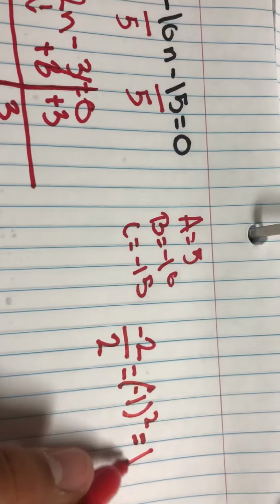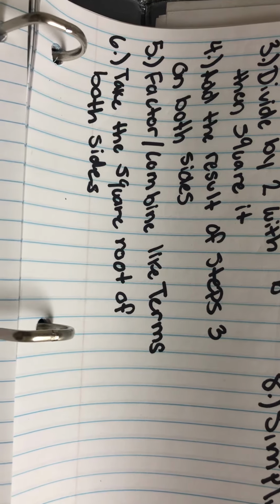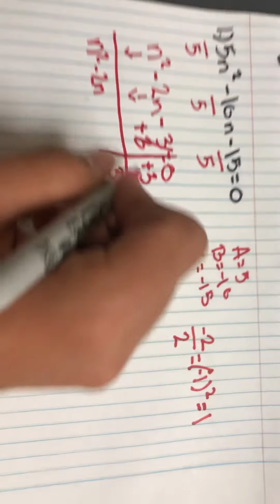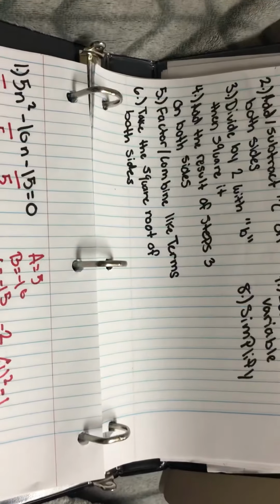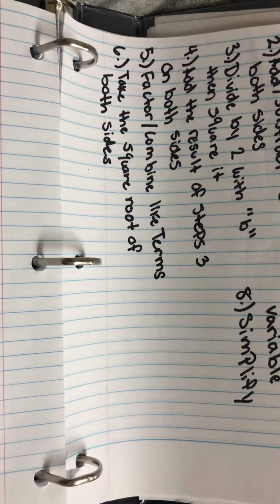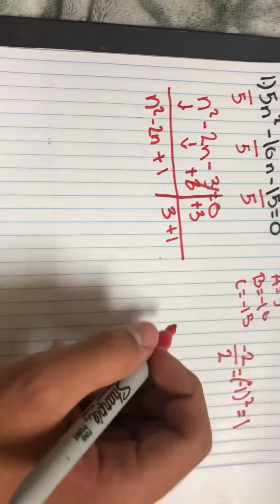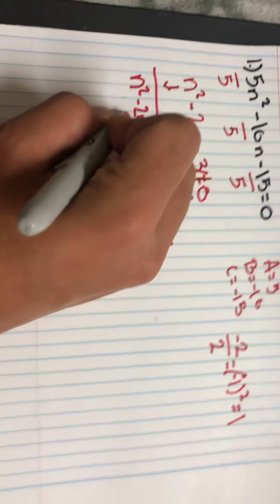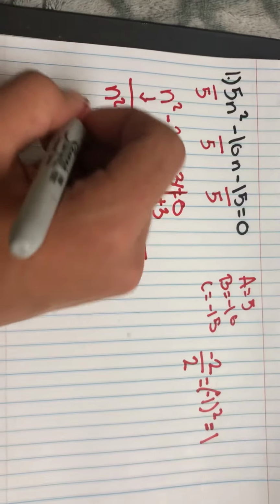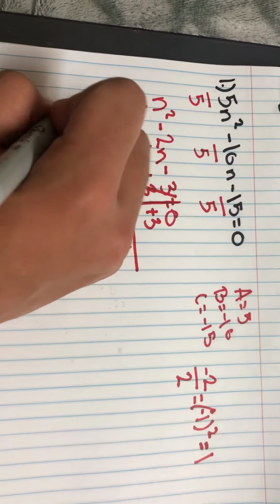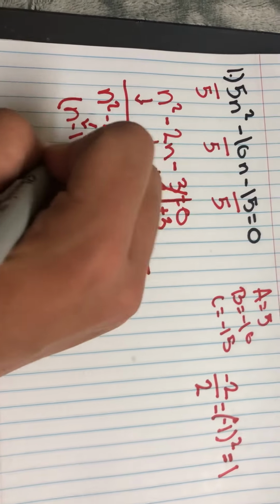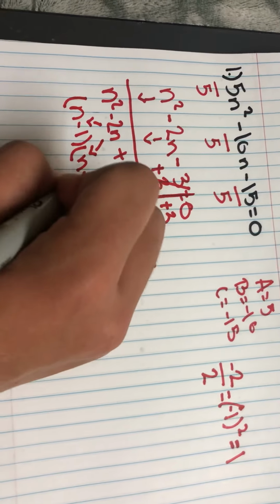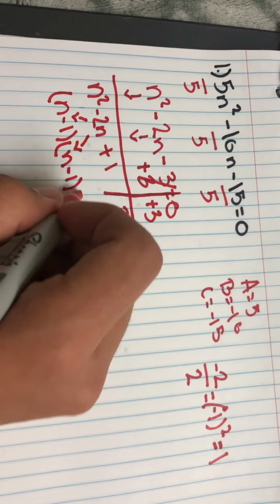So we're going to bring this one, and as step 4 says, add the result of step 3 to both sides. So we're going to bring this one and add it to both sides. And now, as step 5 says, factor and combine like terms. So now we combine like terms, and this 2n we're going to split up. So it'll be n minus 1, another n minus 1. And we're going to drop right here equals 4.